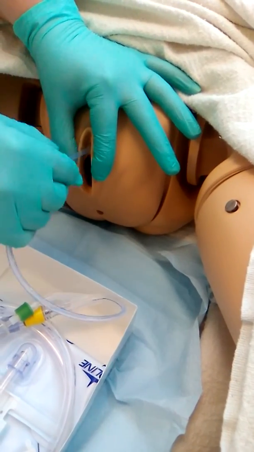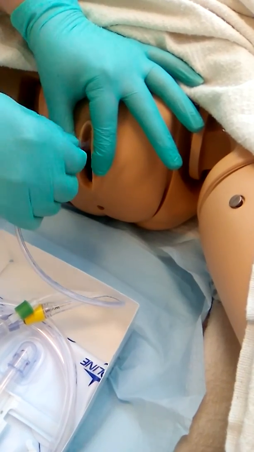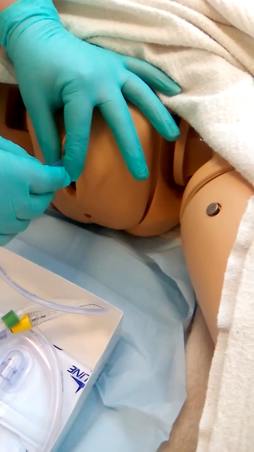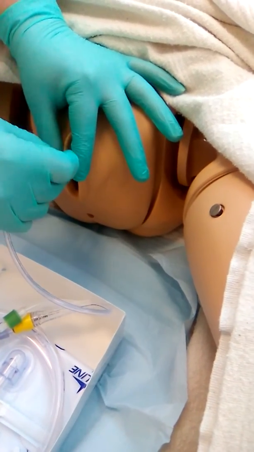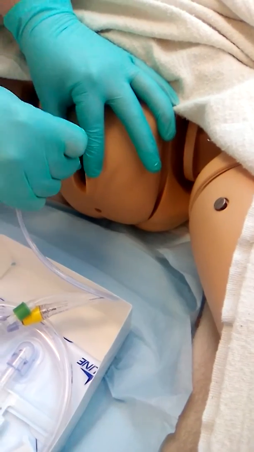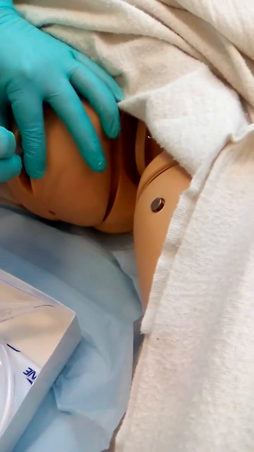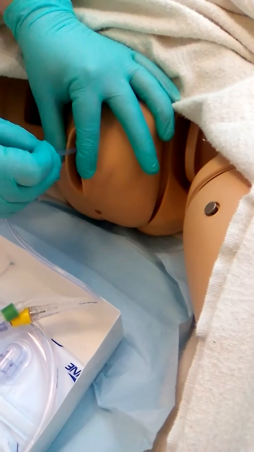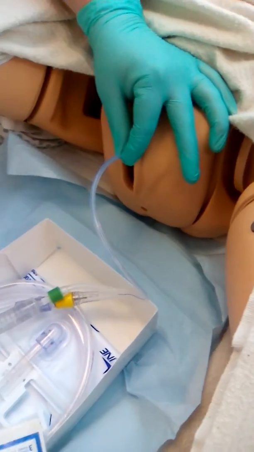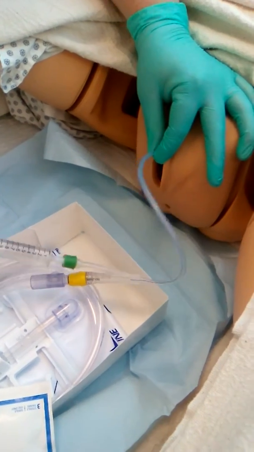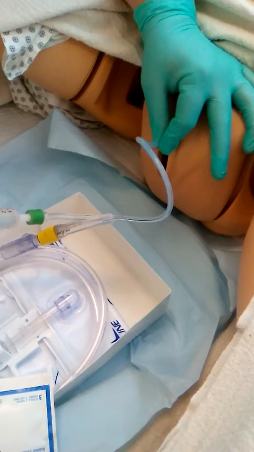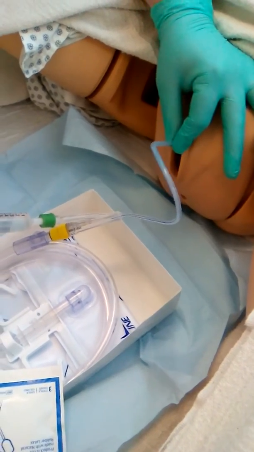Once urine appears, I will insert it 1 to 2 inches further, ensuring that I am not touching the urinary meatus with my fingers. I will then grasp the catheter. I will insert the 10 milliliters of sterile water into my balloon.